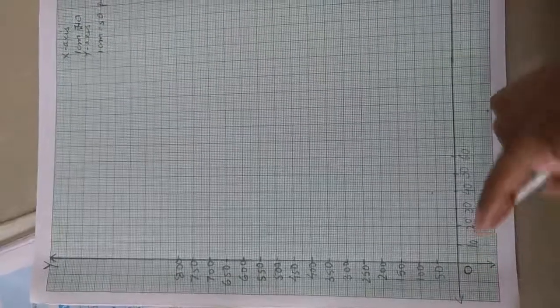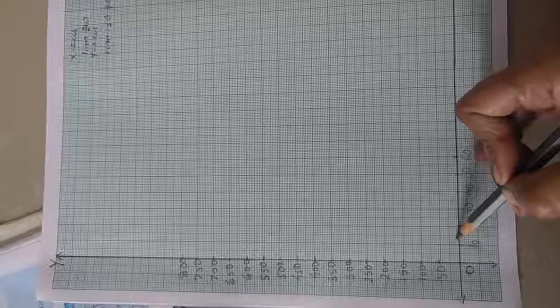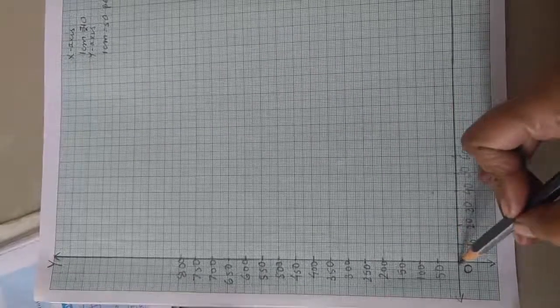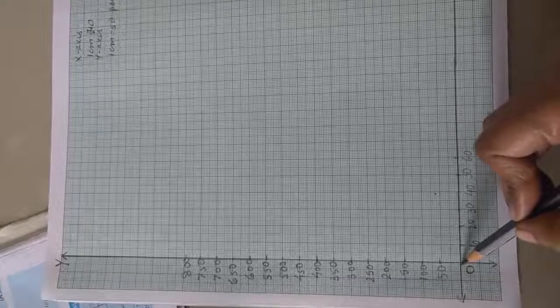Now according to our cumulative frequency, let us start putting our points. Students, here the first class starts from 0 only. So we do not need a kink here to put.